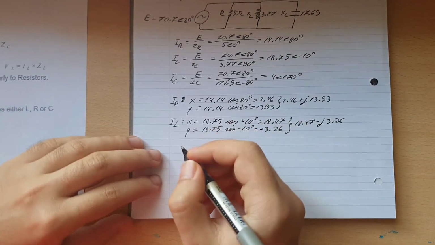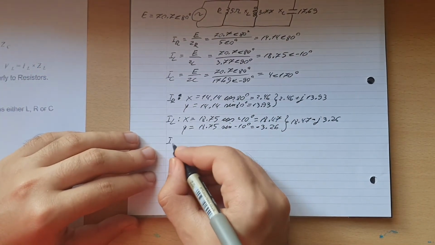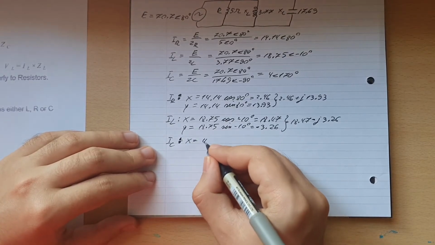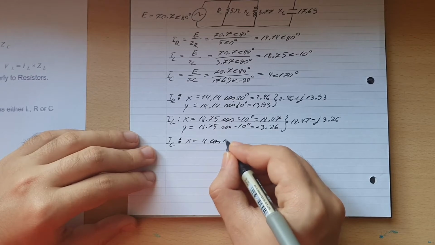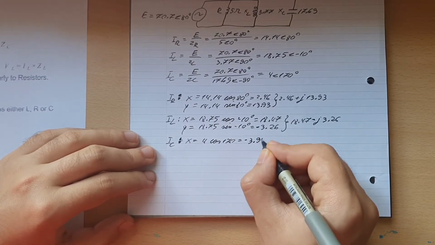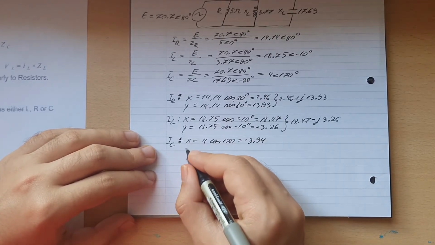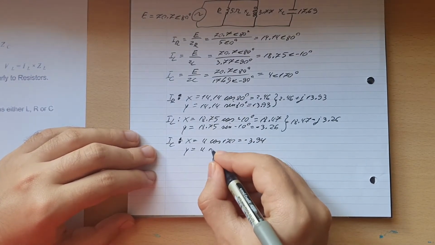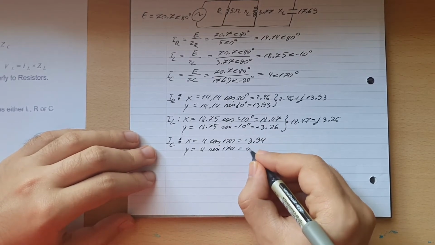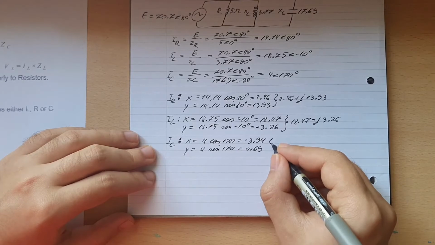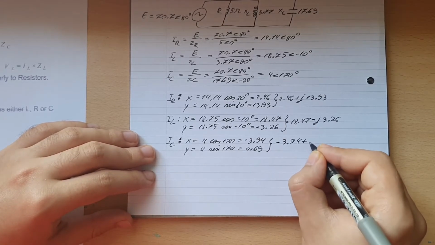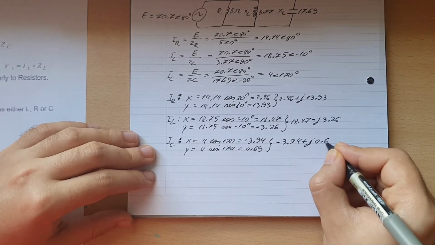Now we do the IC. So IC will be 2 dots x is equal with 4 cosine 170, which is equal to minus 3.94, and then y is equal with 4 sine 170, and that one will be equal to 0.69. So then the answer for this one will be minus 3.94 plus j 0.69.